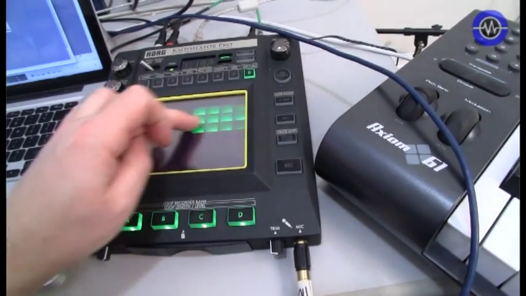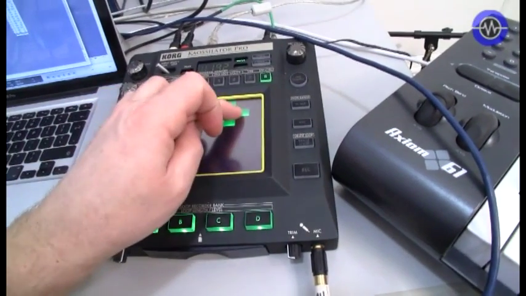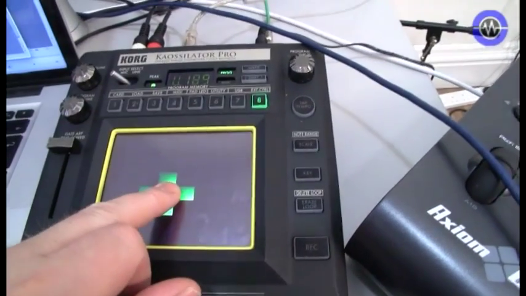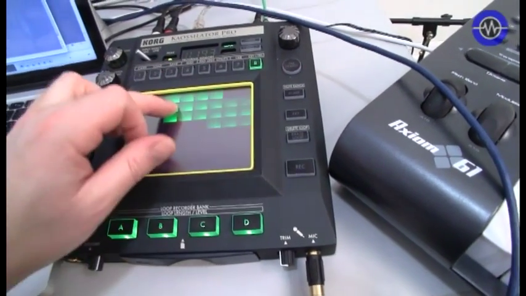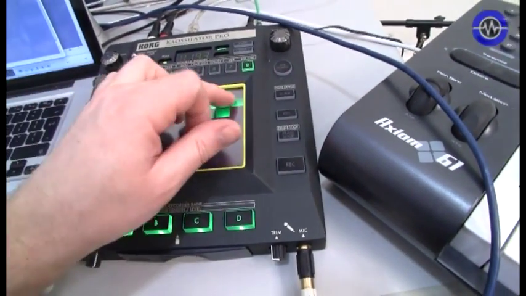There's also a bank of vocoder sounds. 1, 2, 3, 4, 5, 6, vocoder. Is this vocoder patch alright? 5, 6, 7, 8, vocoder.